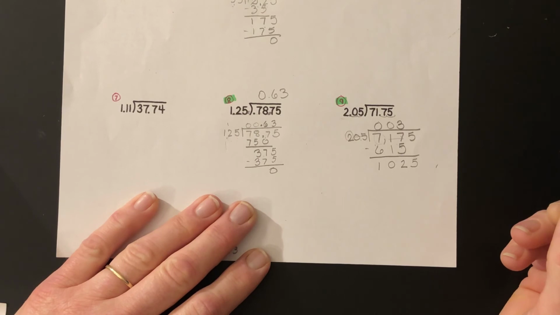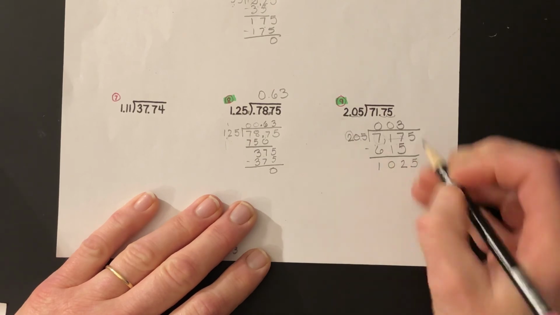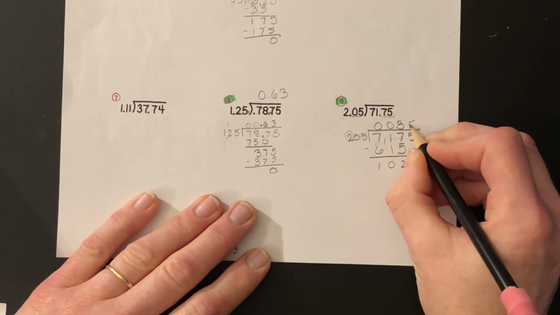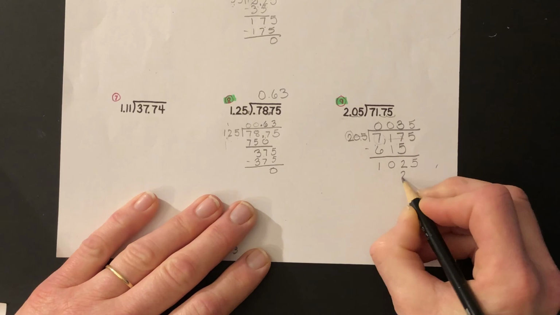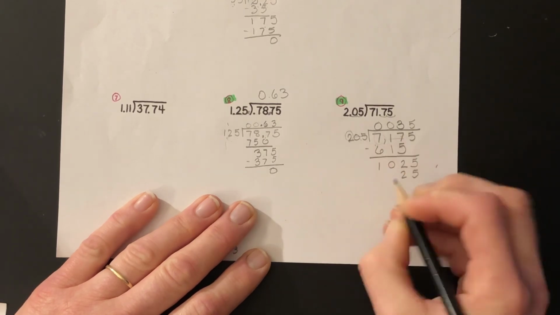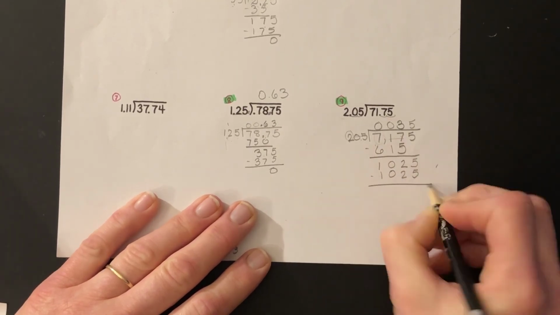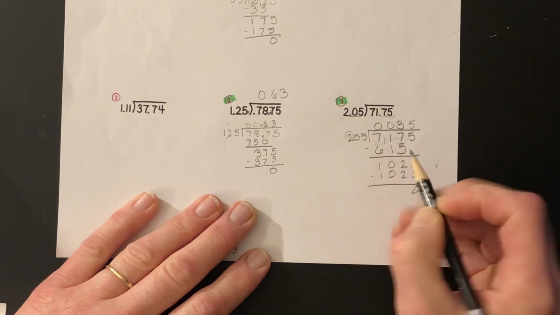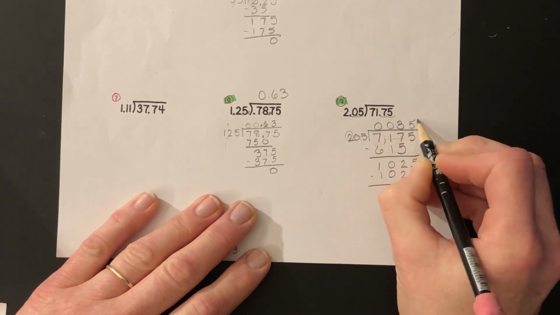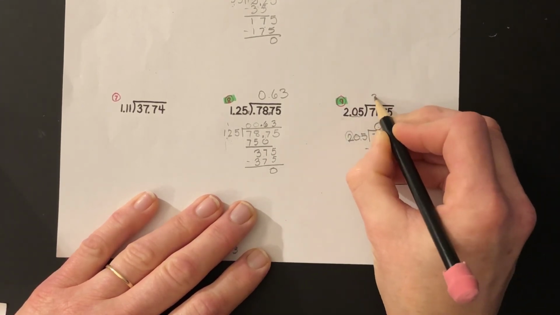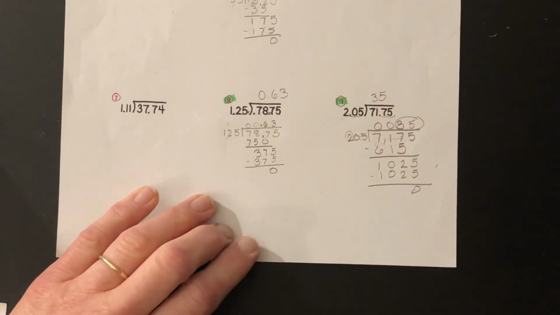Oh goodness. 5. I'm going to try 5. 5 times 5 is 25. 5 times 2 is 10. Yep. Got it. There are no decimals. 0035. My answer is 35.